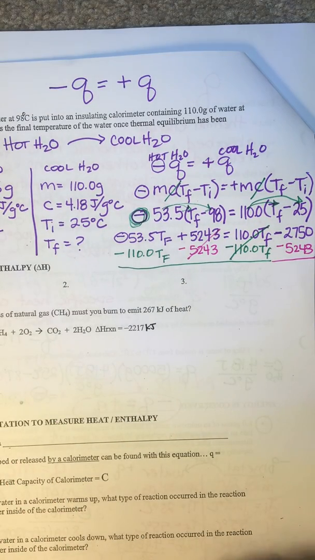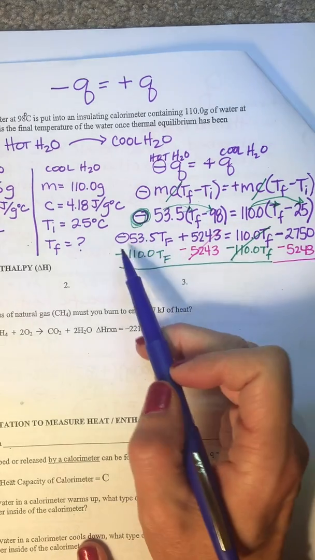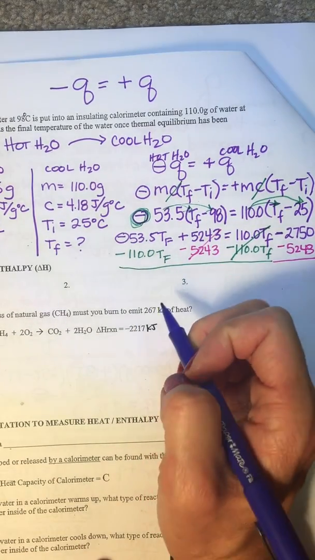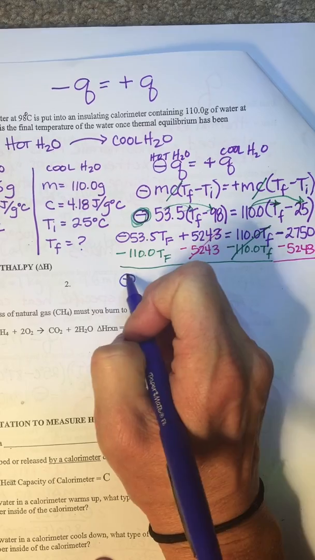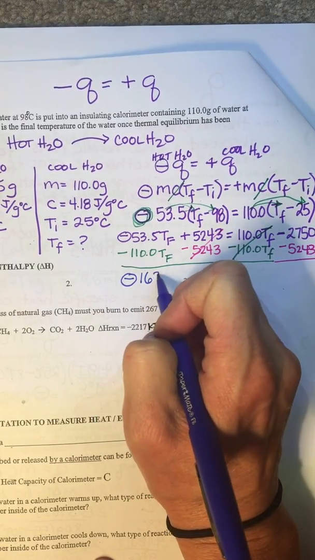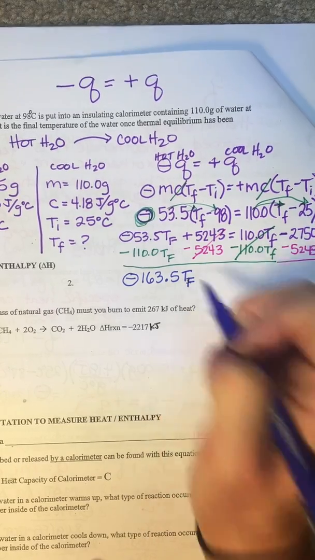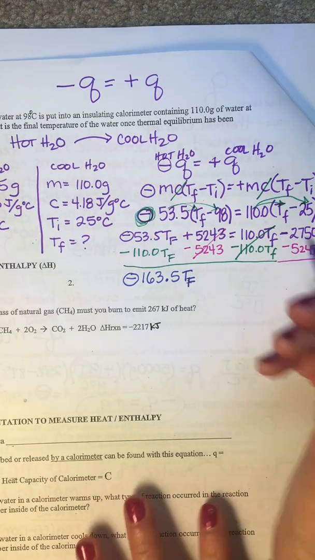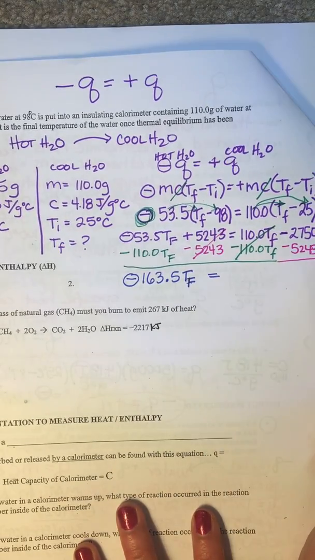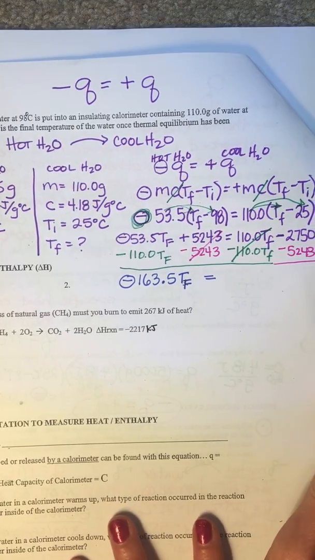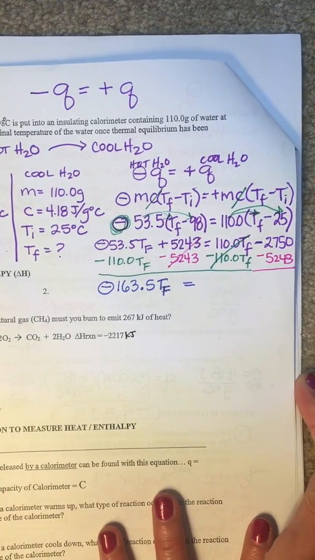Now we're going to write our new expression that we have now. Okay, so these are two negative numbers. So now we have negative 163.5 TF, okay, is equal to, now we can add these two big negative numbers together.